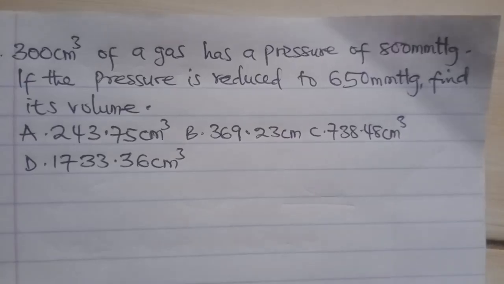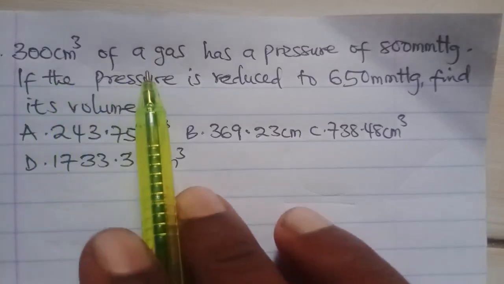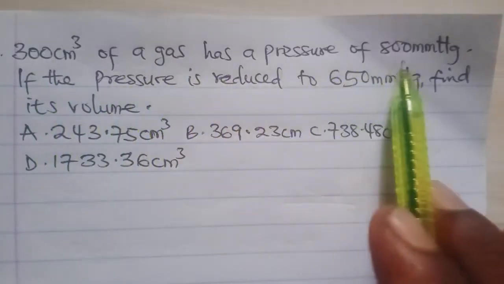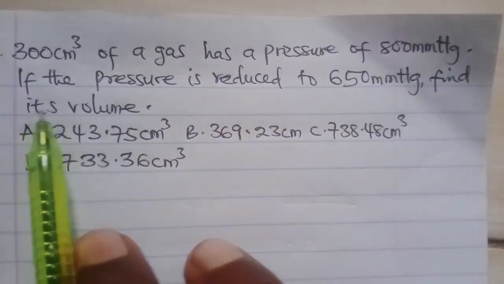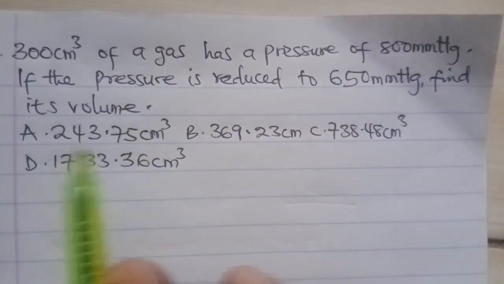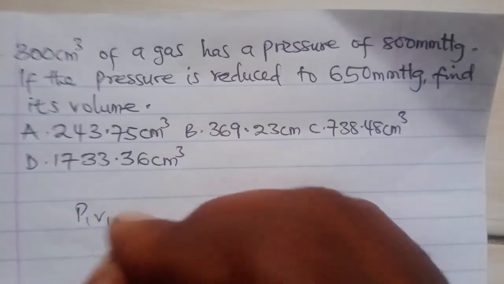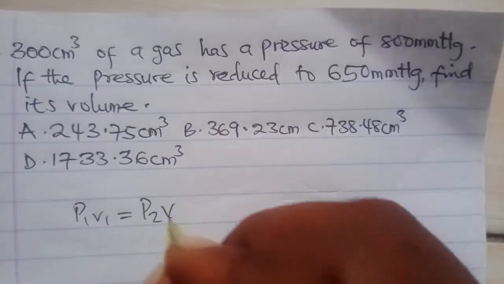In the same vein, we solve this question. It says 300 cm³ of a gas has a pressure of 800 mm². If the pressure is reduced to 650 mm², find its volume. These are the options given. The same way, we have that P1V1 is equal to P2V2.